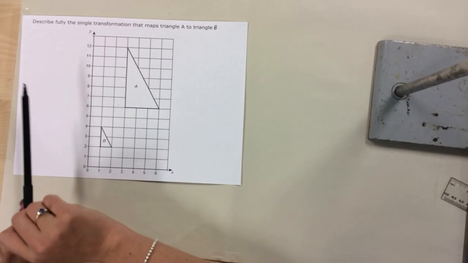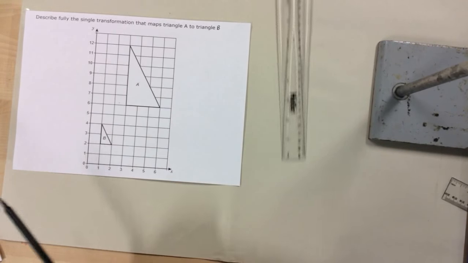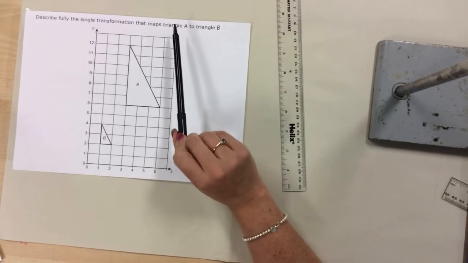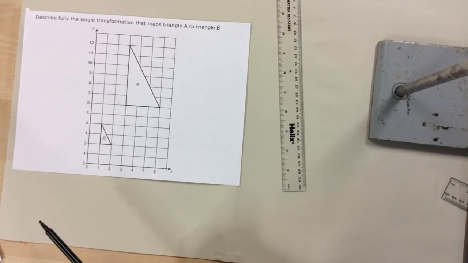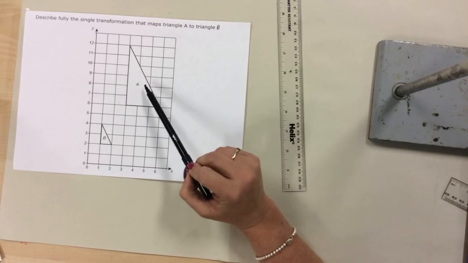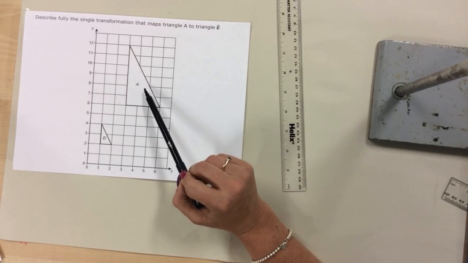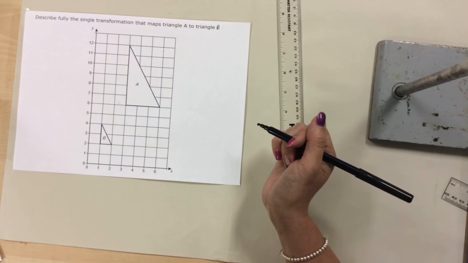Now, if we have a look here, describe fully the single transformation that maps triangle A to triangle B. We have a look. So the first thing, again, I would reread the question. Are we going from B to A, or are we going from A to B? Because that will make a big difference. Now here, we're going from triangle A to triangle B. Okay, so I can see we're going from the bigger one to the smaller one. So straight away, that tells me that's going to be a fractional enlargement.